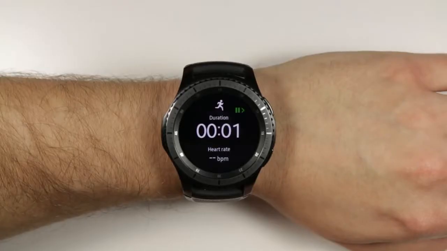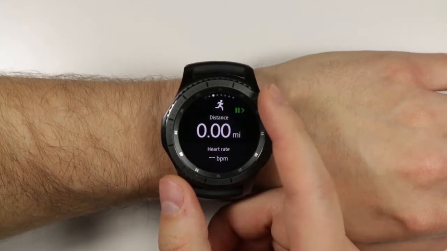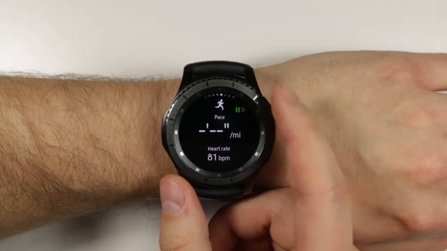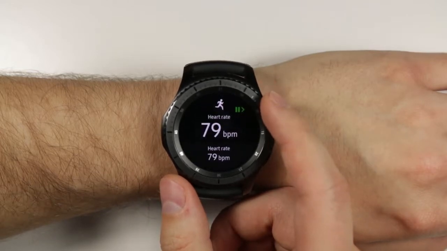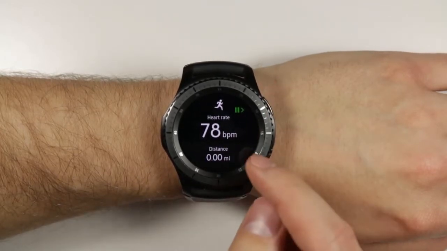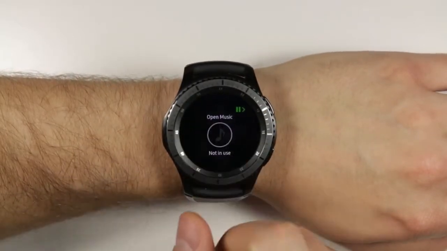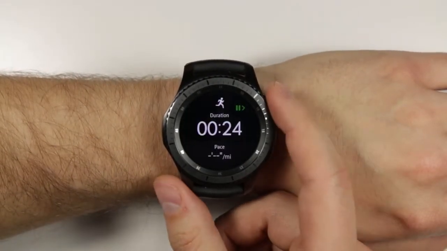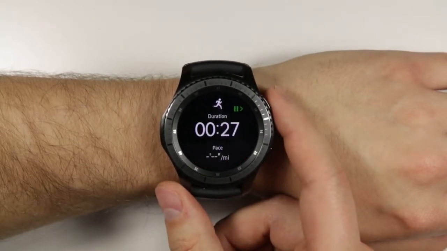While you're working out, you get a variety of information on your wrist. If you're running, you'll get the duration, your distance traveled, calories burned, pace, speed, cadence, and heart rate. If you tap the bottom part of the screen, you can change which one of these trackers will always be visible. All the way to the left is a shortcut for your music controls. And if you press the back button while on the workout screen, you can pause or resume your workouts.